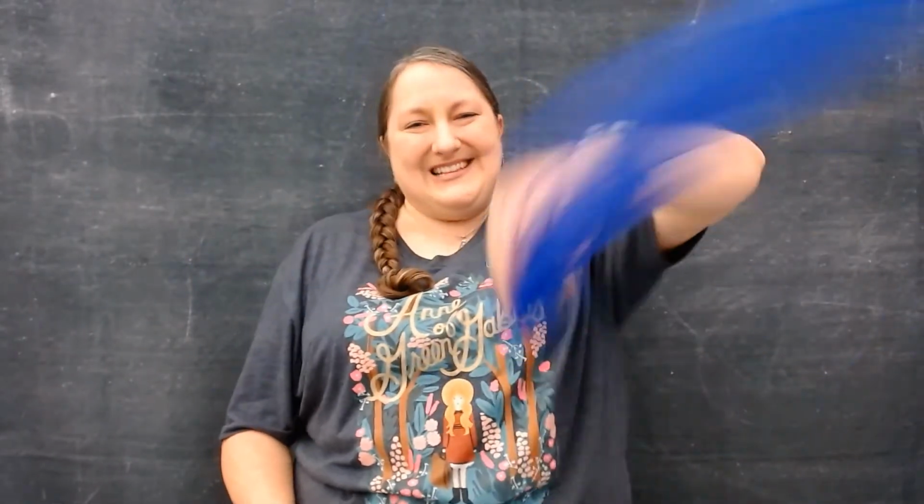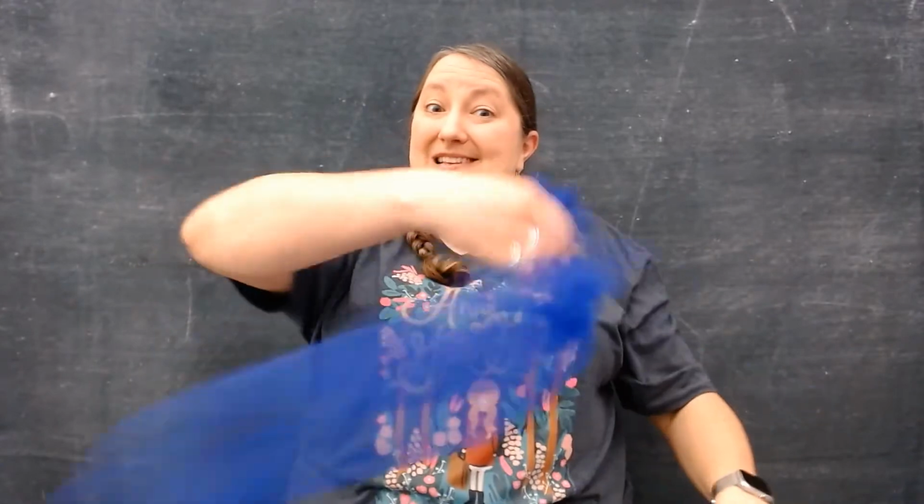It's ready to spin. The laundry spins, spins, spins. The laundry spins and spins and spins. The laundry spins, spins, spins until it's clean.